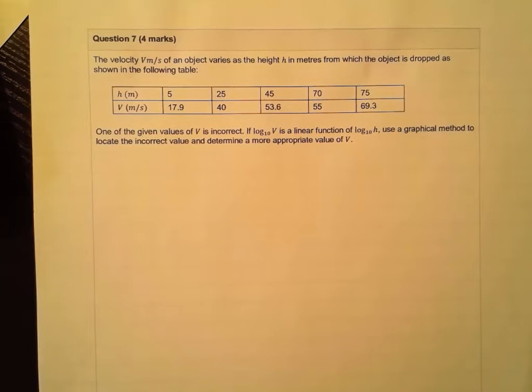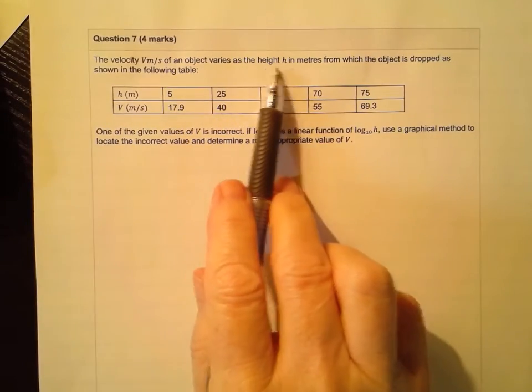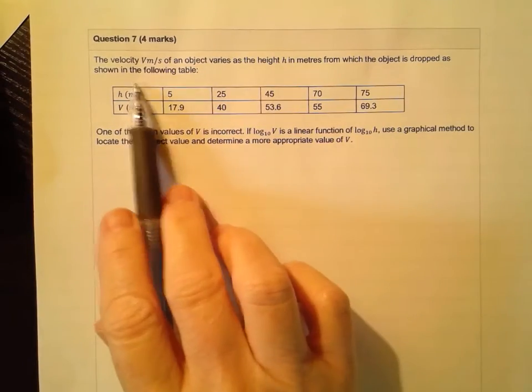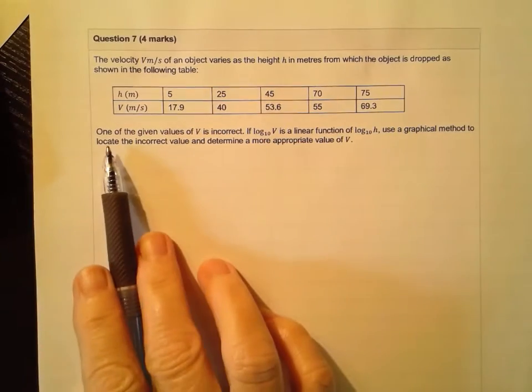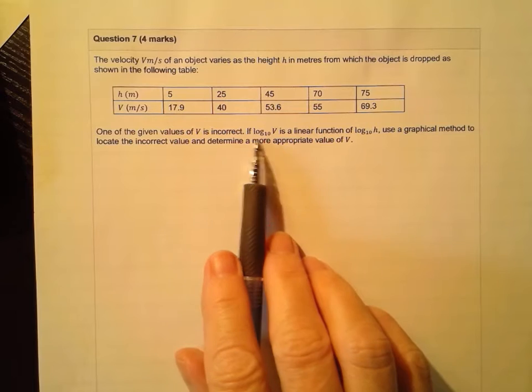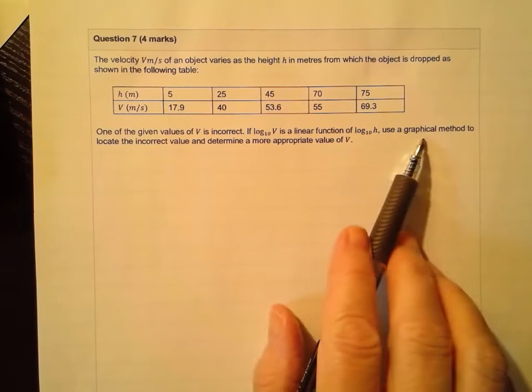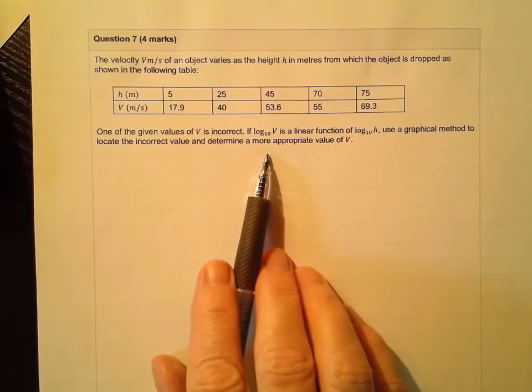This is question 7 from the mock exam off the QCAA website. It says the velocity of an object varies as the height in meters from which the object is dropped, shown in this table. And it says one of the given values of v is incorrect. If log base 10 of v is a linear function of log base 10 of h, use a graphical method to locate the incorrect value.